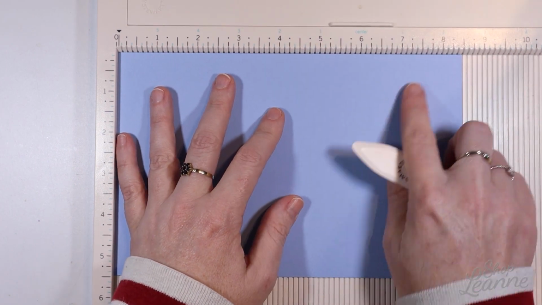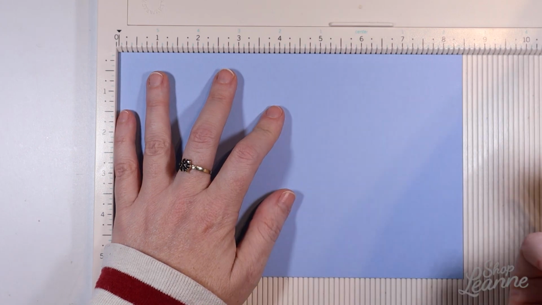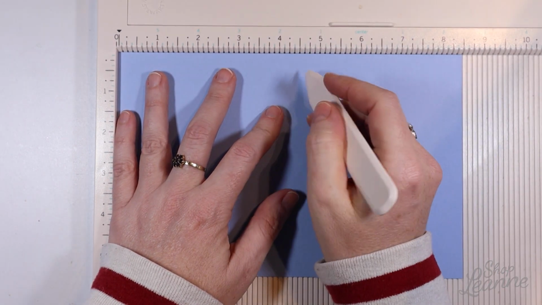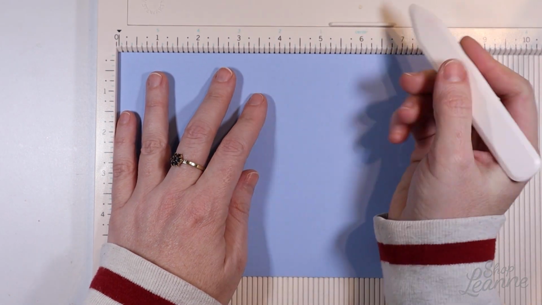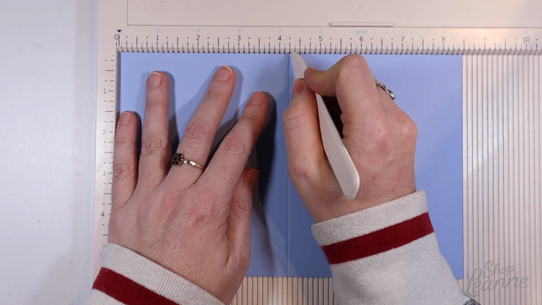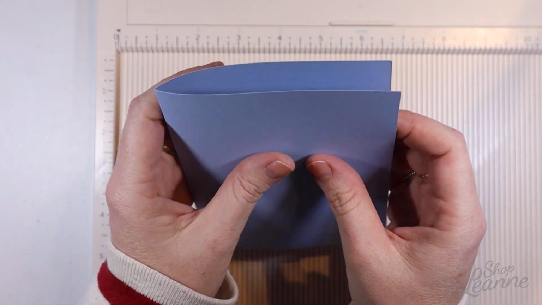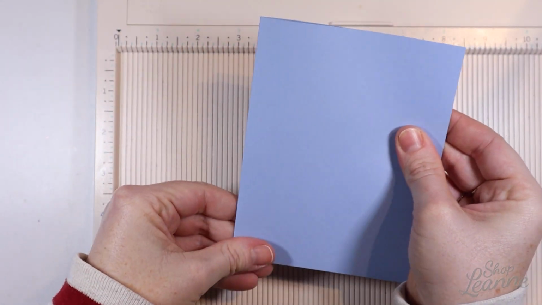I'm going to use my Martha Stewart paper folder, bone folder, envelope maker thing. This tool is really great, but I'm going to use this to create the fold at the 4.25 mark. And this will give me the base for my card.